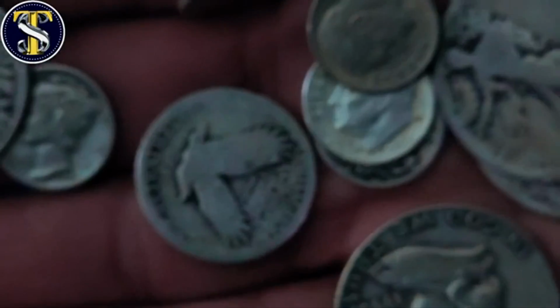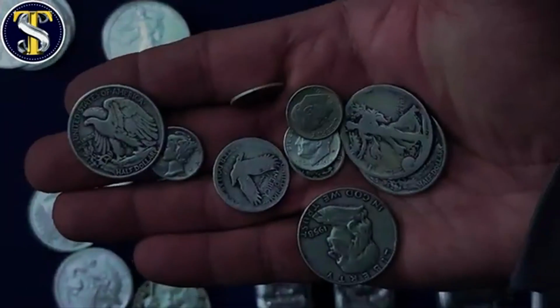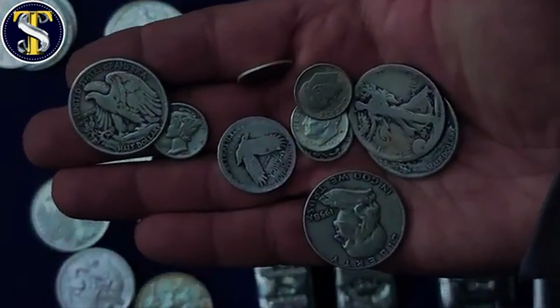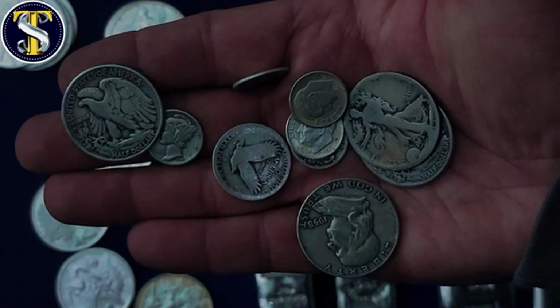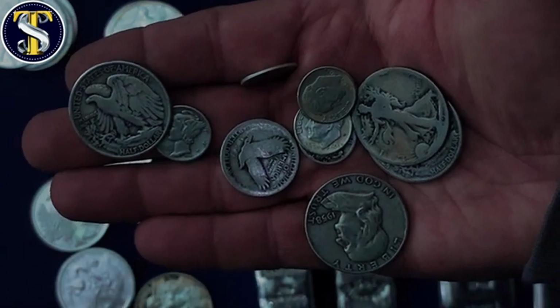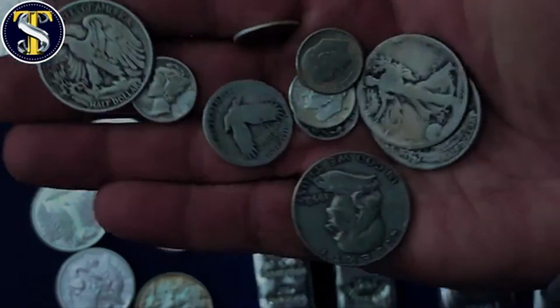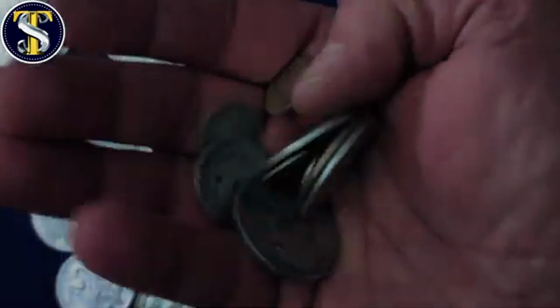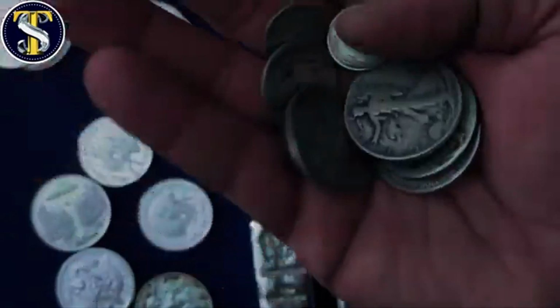Other sizes of bars include 5, 20, 1 kilo, which is 32.14 troy ounces, 100 ounces, and 1,000 ounce bars. The cheapest way you can possibly buy silver is the 1,000 ounce bar, and it's going to be 25 to 50 cents under spot. And back in the day, it was actually at spot.